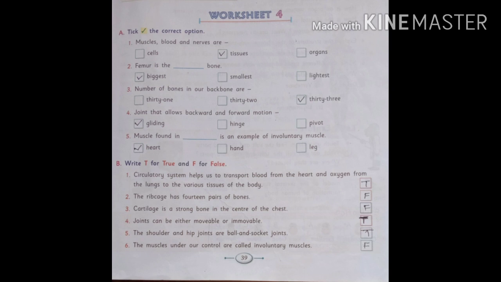Second, the rib cage has 14 pairs of bones. False. Third, cartilage is a strong bone in the center of the chest. False. Fourth, joints can be either movable or immovable. True. Fifth, the shoulder and hip joints are ball and socket joints. True. Sixth, the muscles under our control are called involuntary muscles. False. Now question answer we will discuss here.